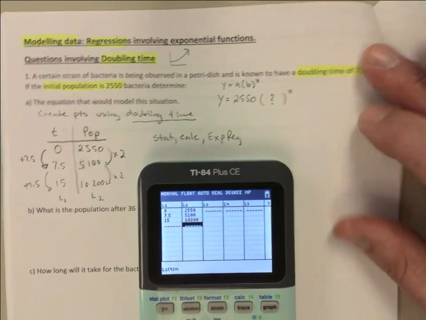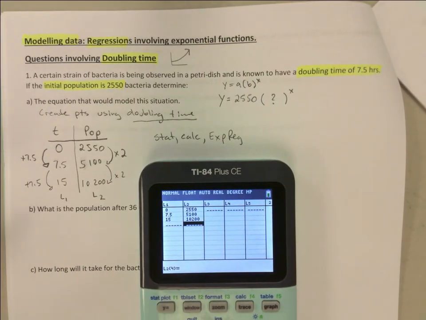Most common mistake I see, students double both sides. They'll double this. First of all, what's 2 times 0? 0. So are you doubling? No. You're adding on this side. You're adding whatever the doubling time was. If it's 21 minutes, you'd add 21 minutes every time. So just be careful there.